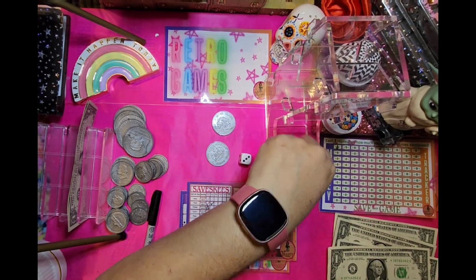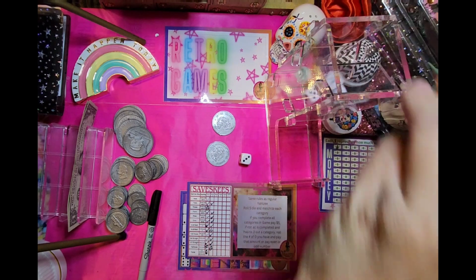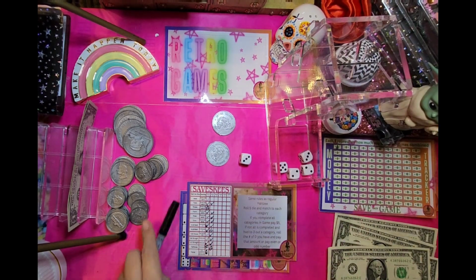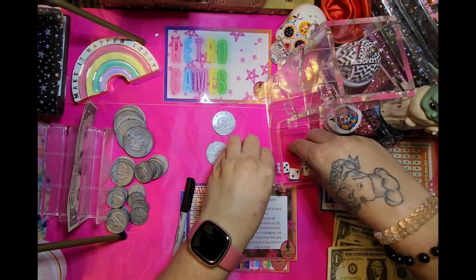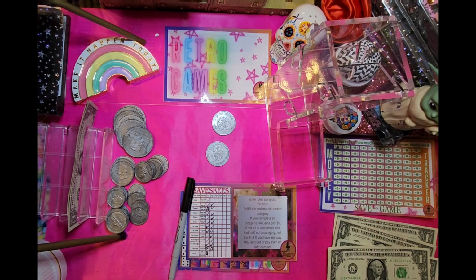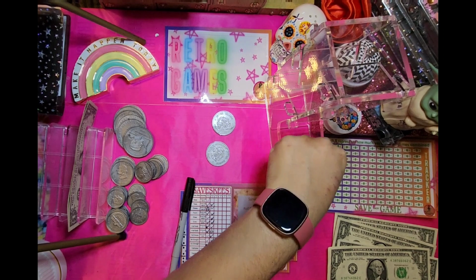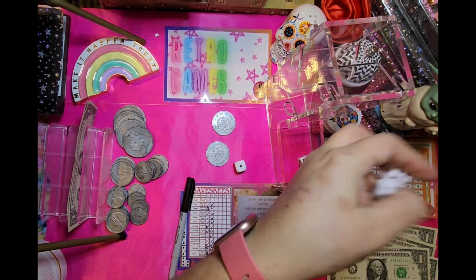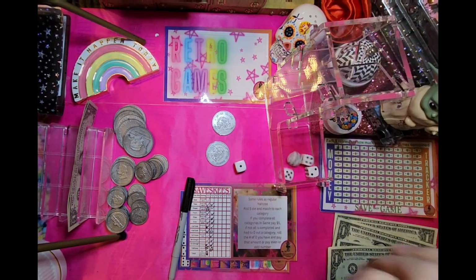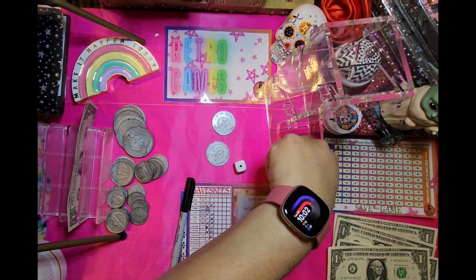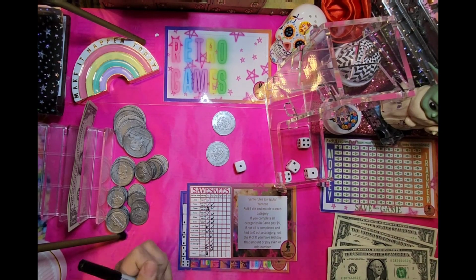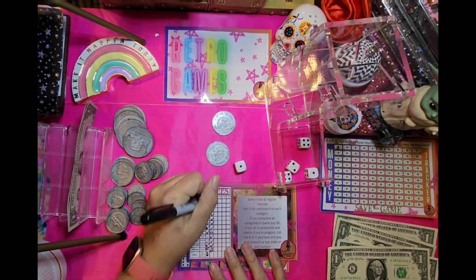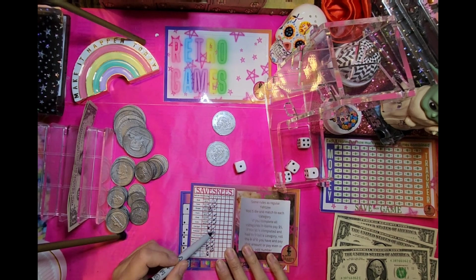Okay, we got a 3. At least I'll be able to mark off a 3. And there's another 3, so 3s are done. Ones. We got our 1. So at least we don't have to. But let's go for game intents purposes. We'll go ahead and go for all 3 rolls. And we got another 1.